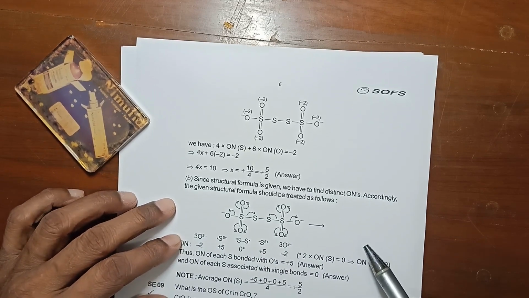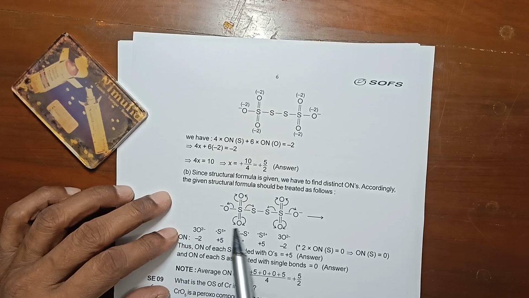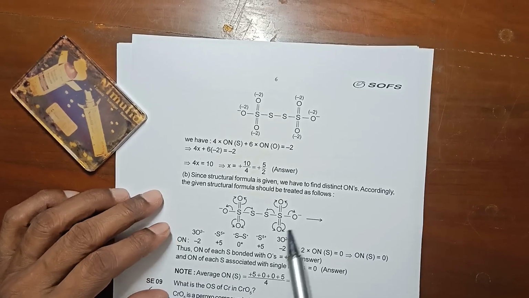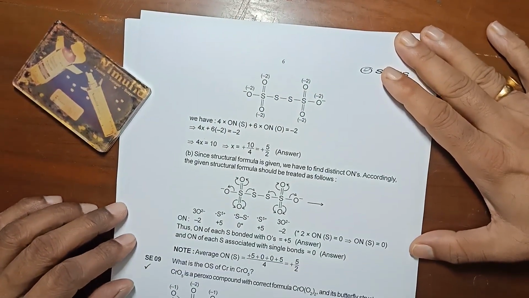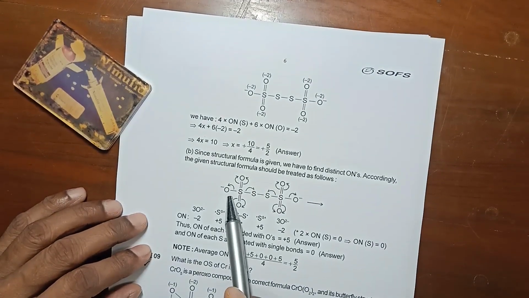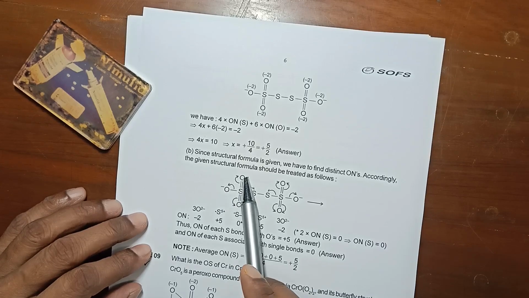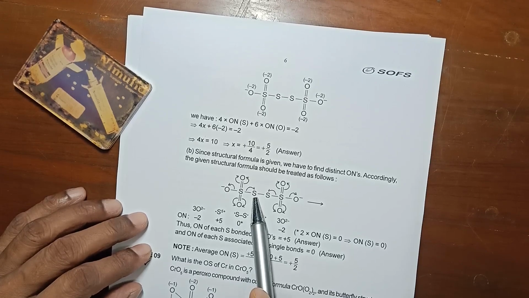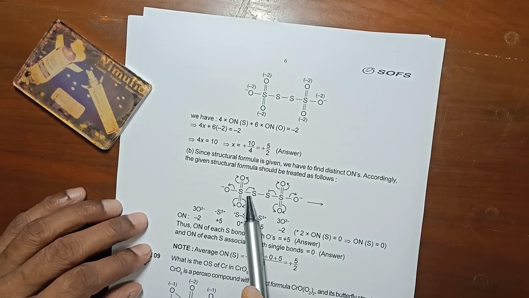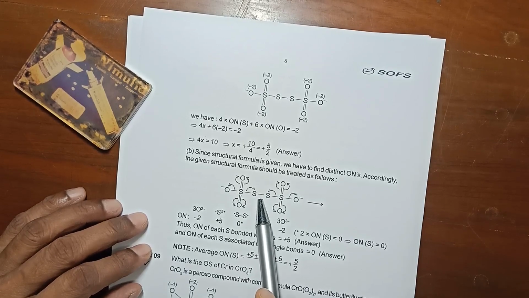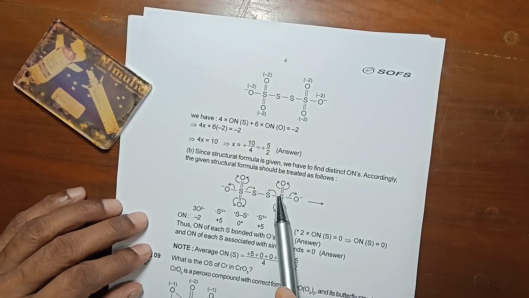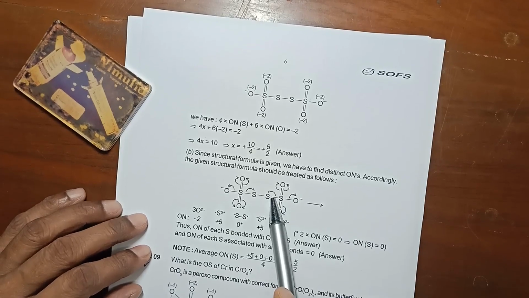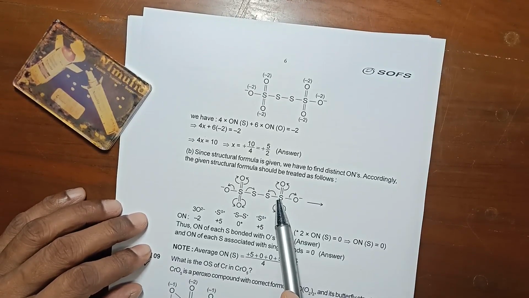But in part B, with the structural formula, we have to find the distinct oxidation number of each of these sulfurs, because the structural formula is given. Here we have heterolytic fission towards oxygen. Between the two sulfurs there is no breaking, it is homolytic fission, because both are sulfur. So this sulfur will retain its own electron, and this sulfur will retain its own electron.